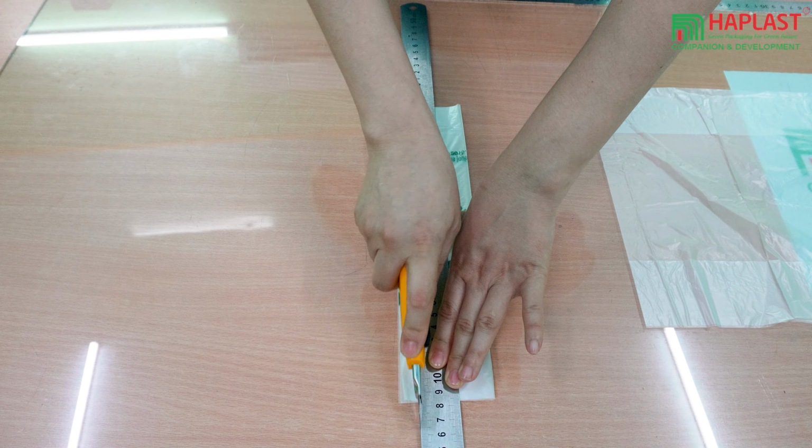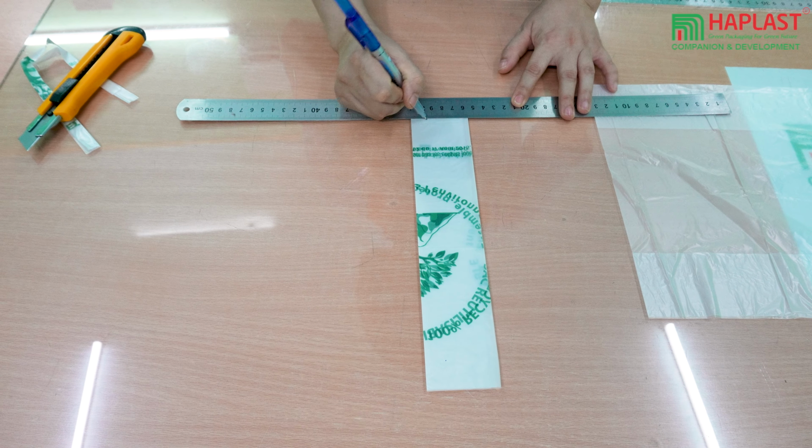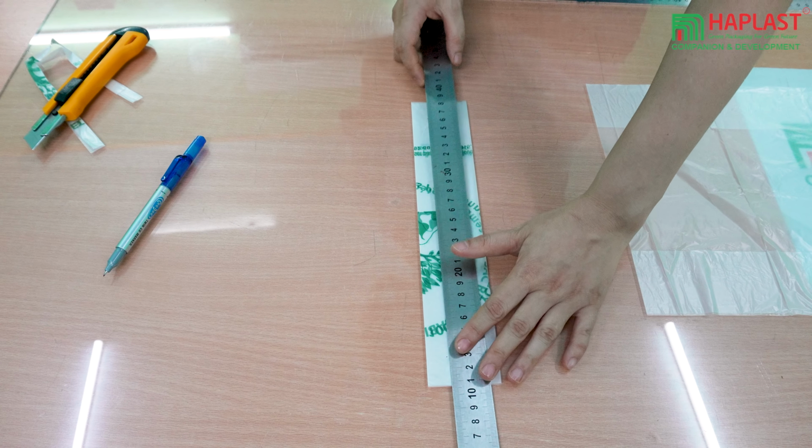For longitudinal testing, cut the bag film into more than 6 samples, each 1.5 cm wide. For transverse testing, cut the bag film into more than 6 samples, each 1.5 cm wide.